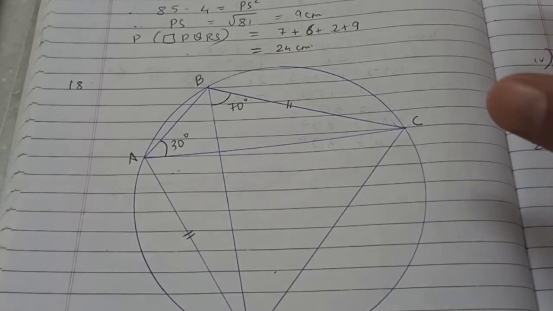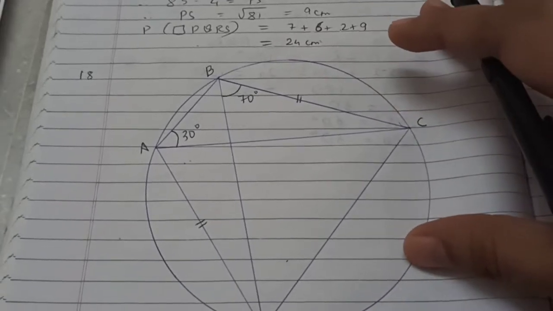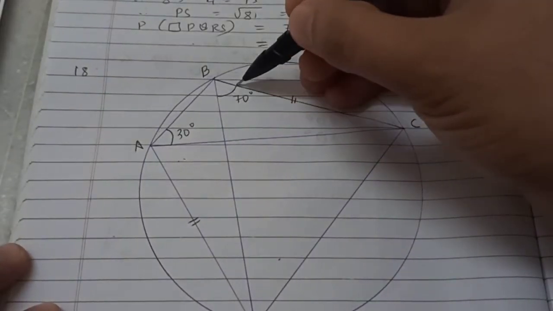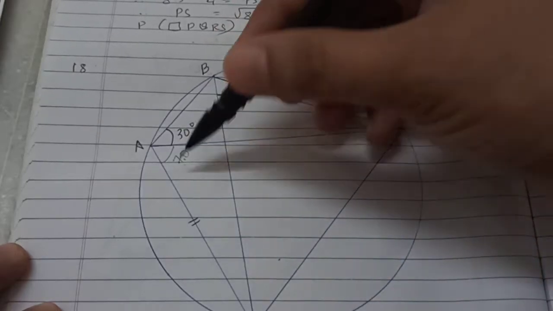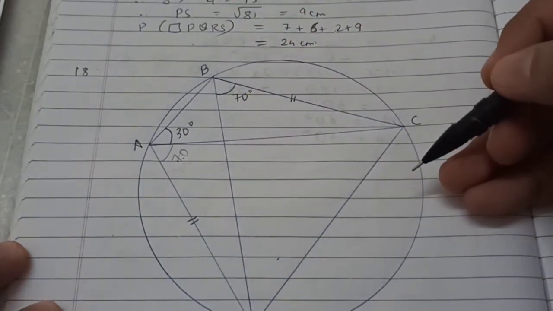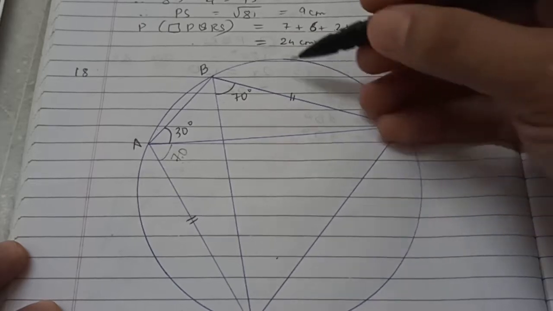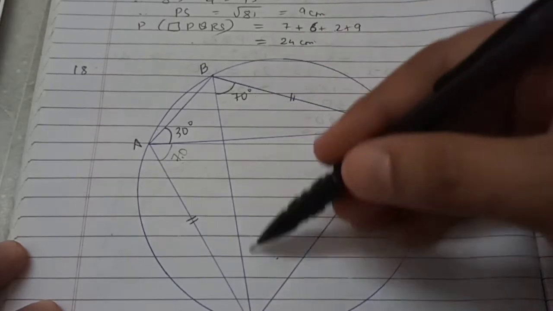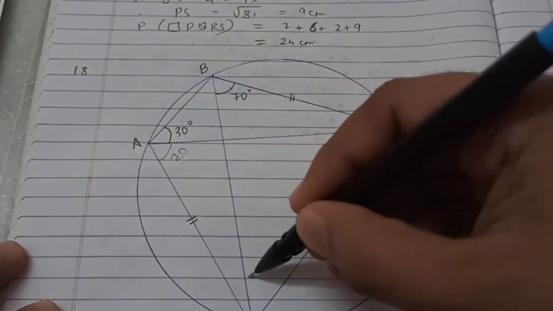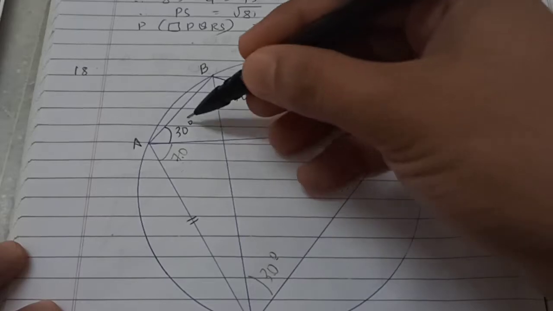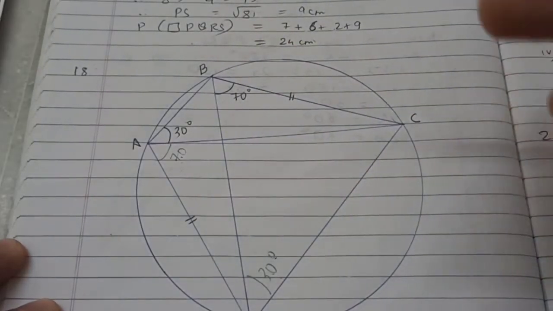First of all, even without reading the question ahead, what information can I get from this diagram? I know that if this is 70, then this will also be 70 because angles in the same segment are cutting the same arc. What else? This angle, if this is 30, then this will be 30. Again, angles in the same segment, cutting the same arc BC. You should be able to visualize now.